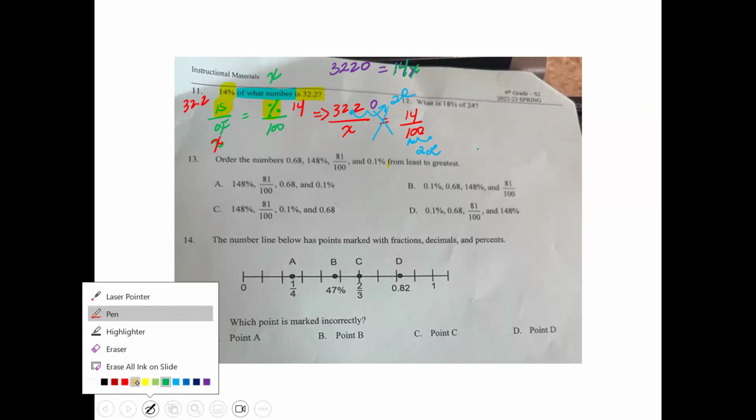How do you get rid of the 14 with the x? What's opposite of a times? So let's divide it by 14 on both sides. That part cancels. X equals 3220 divided by 14. Go ahead and divide it, please, and then check with your calculator.